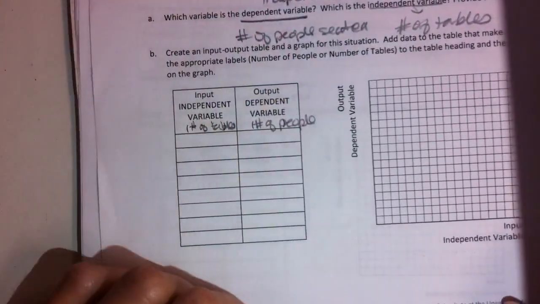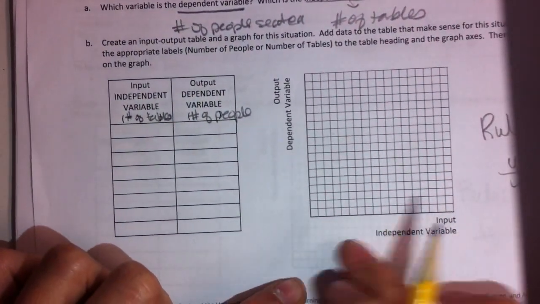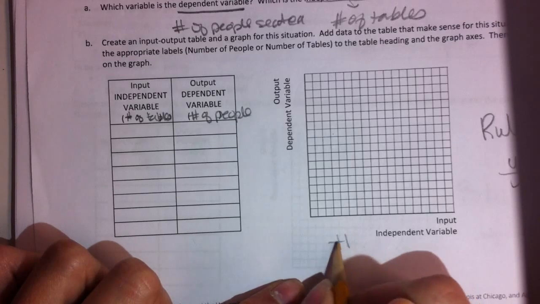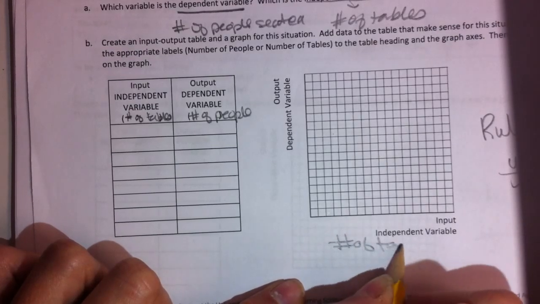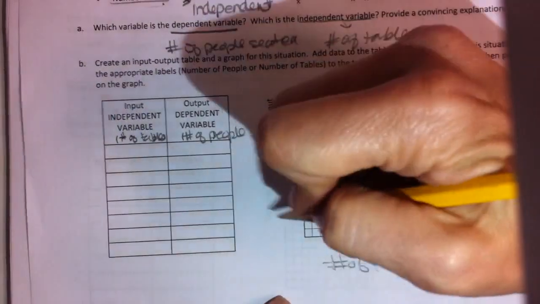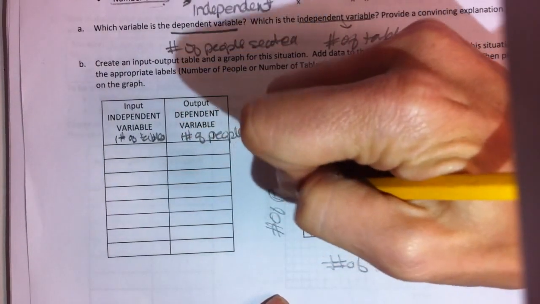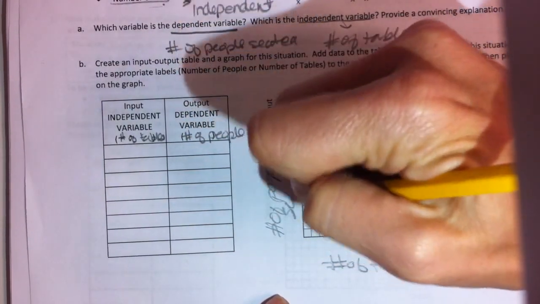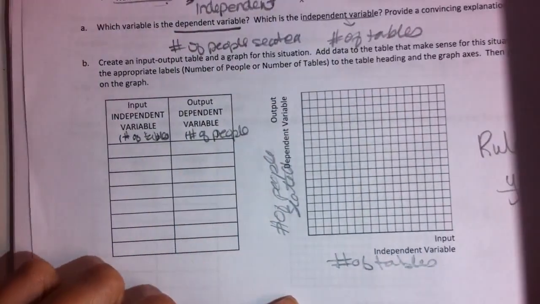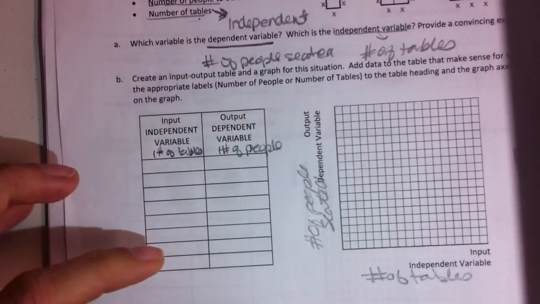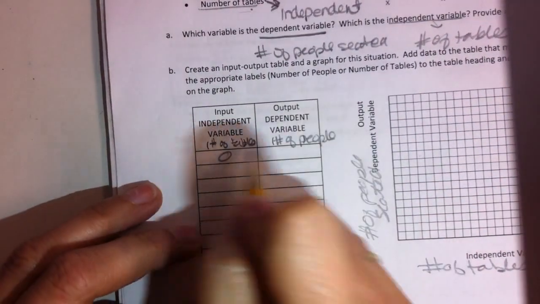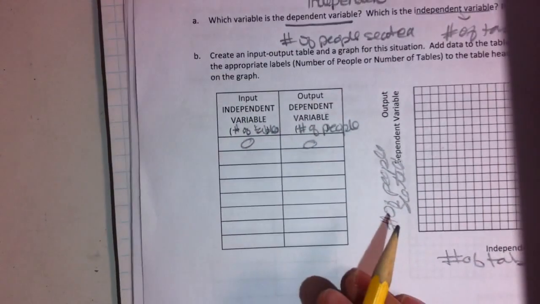Let's go ahead, they helped us with here too. Independent again goes here. So number of tables. And this is number of people seated. Okay, so let's see. If there are 0 tables, there's 0 people sitting.